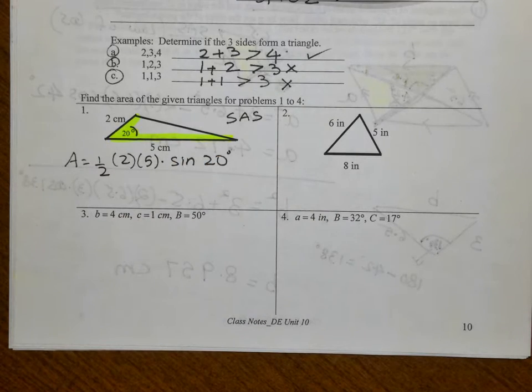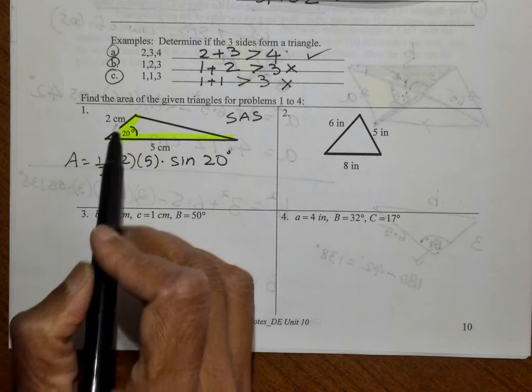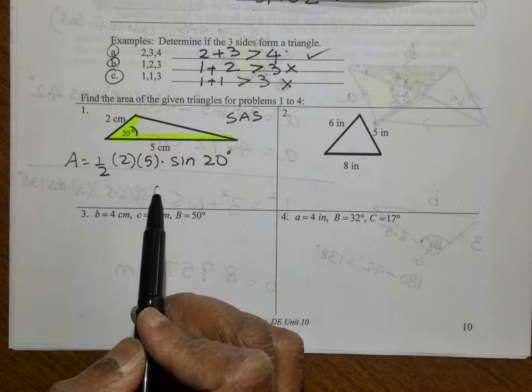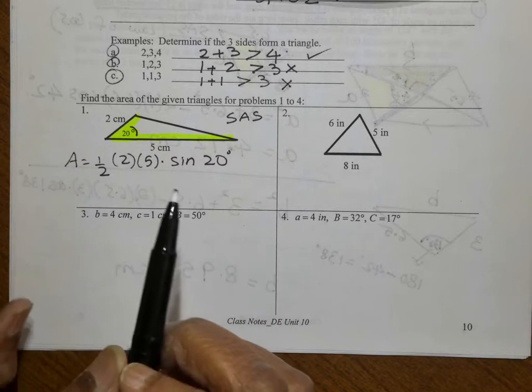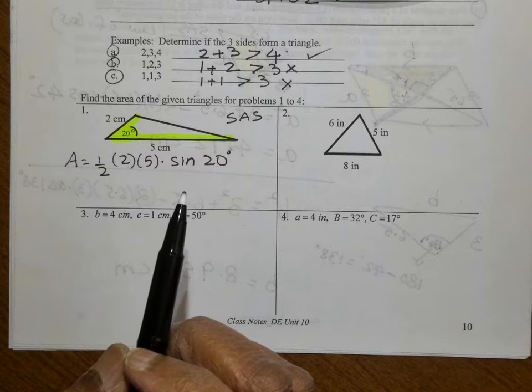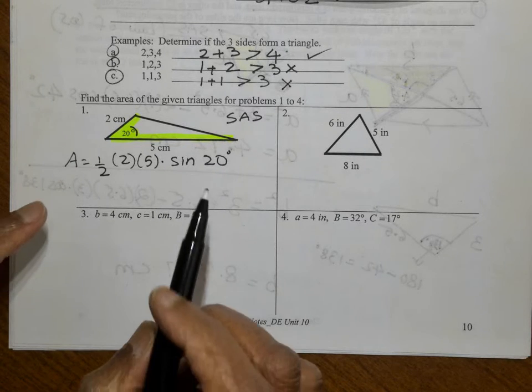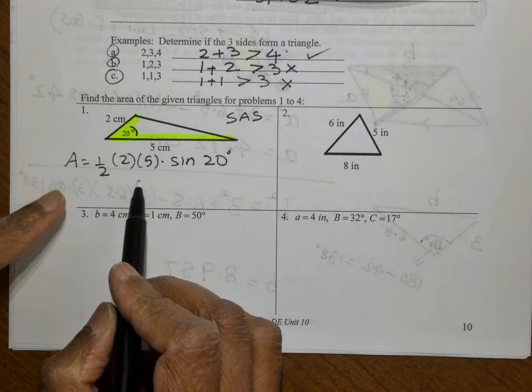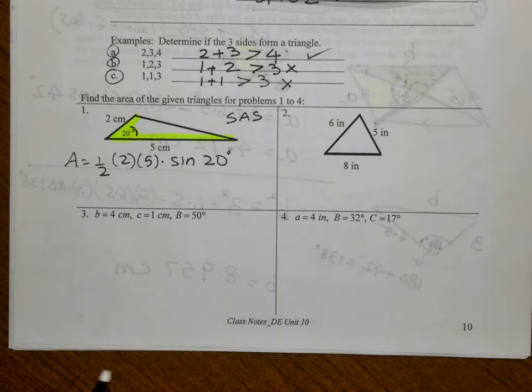Okay, that should be your statement. Half times the two sides multiplied by the sine of the angle in between. The only thing is you want to make sure... Yeah, no, this is fine. There's nothing to make sure.